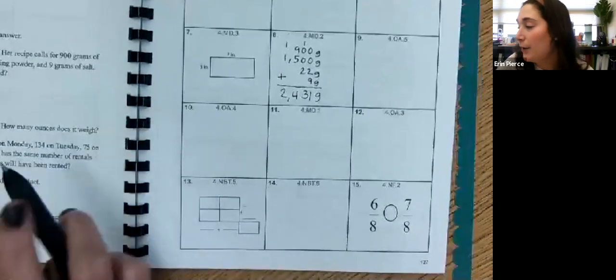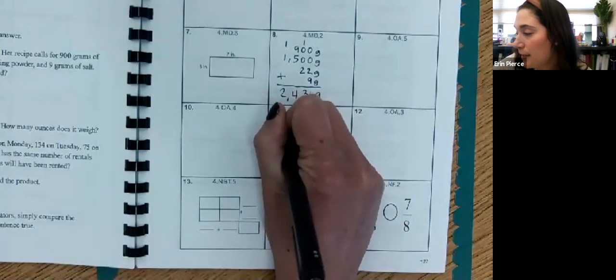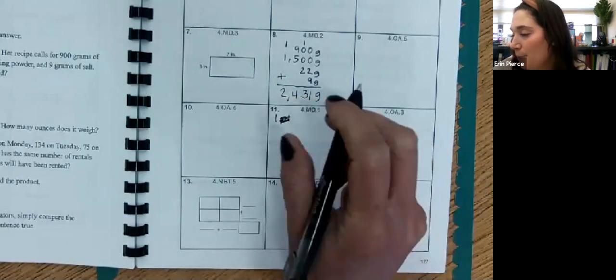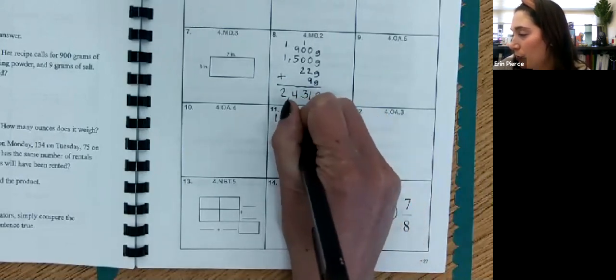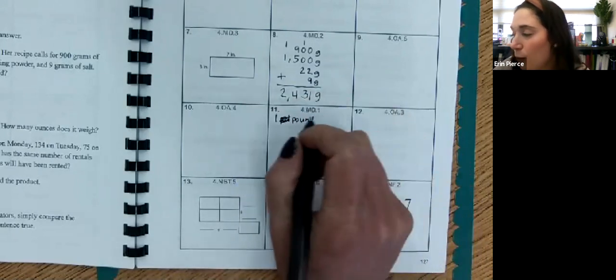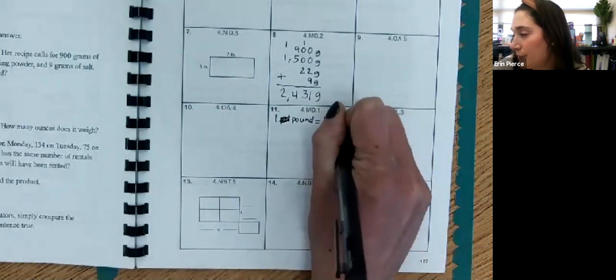A package of printer paper weighs 5 pounds. Okay, I know we haven't gone over this one before. 1 pound, guys. Oops, that's not the right. 1 pound, P-O-U-N-D. I was trying to abbreviate it, and when you abbreviate, it's actually LB. But 1 pound equals 16 ounces.